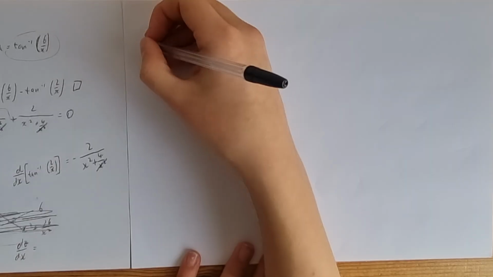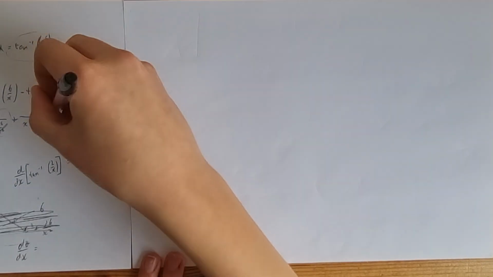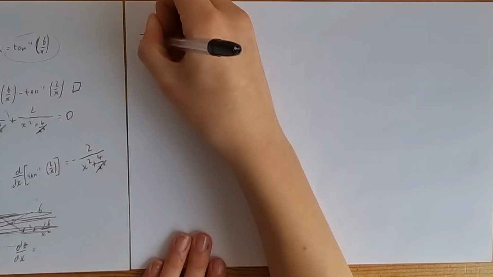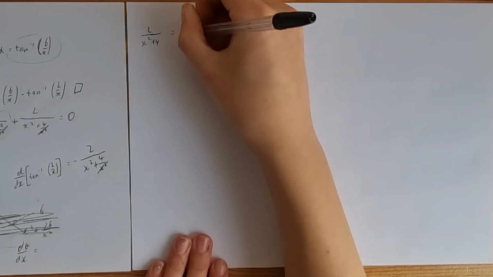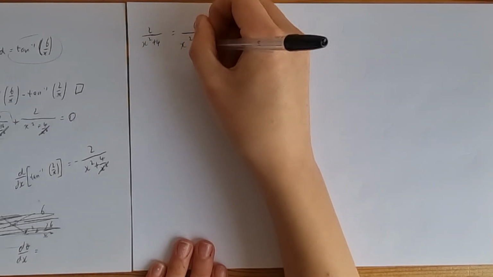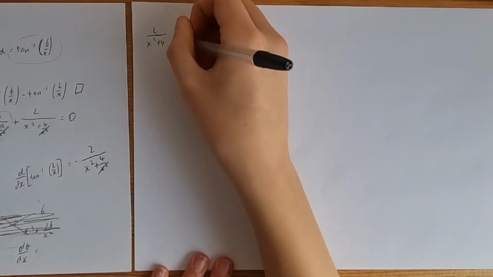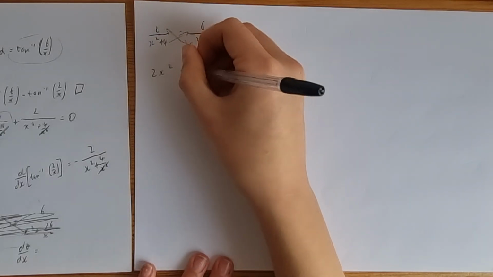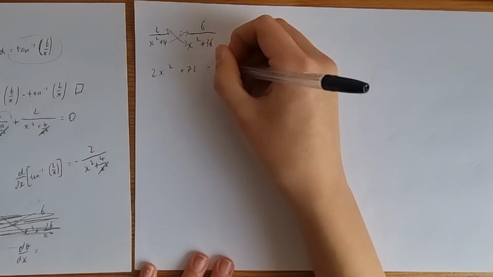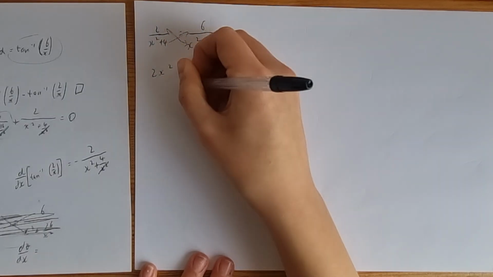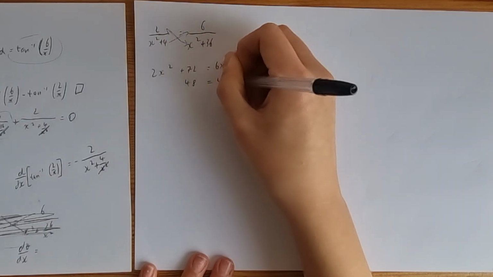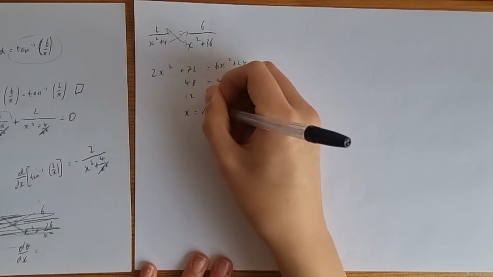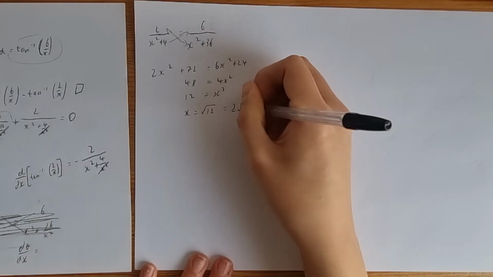So this means that since this needs to be equal to 0, 2 over x squared plus 4 is equal to 6 over x squared plus 36, which means, by cross multiplying again, 2x squared plus 72 is equal to 6x squared plus 24. So 48 is equal to 4x squared. So 12 is equal to x squared. So x is equal to root 12, which is also equal to 2 root 3.